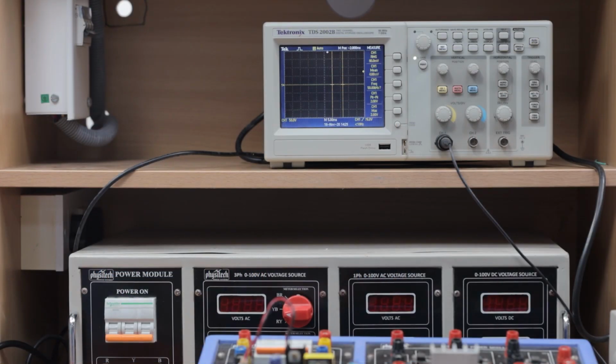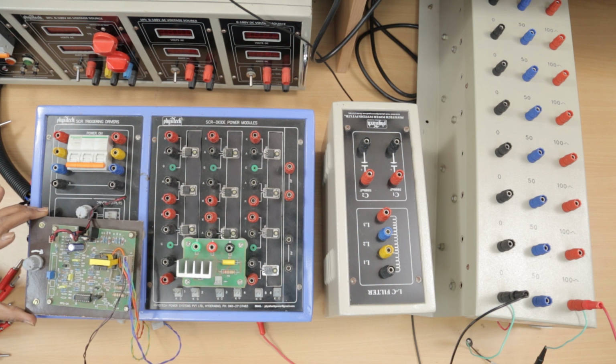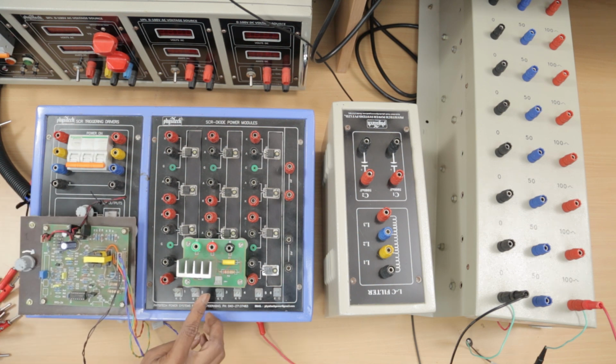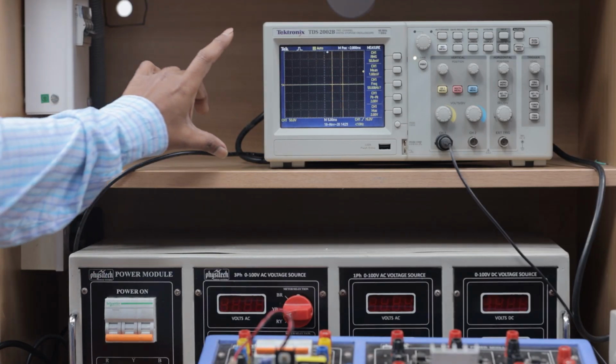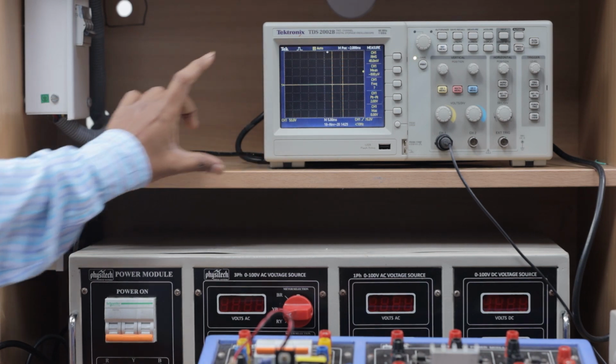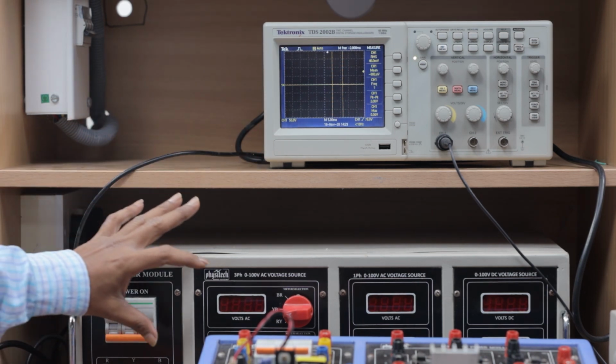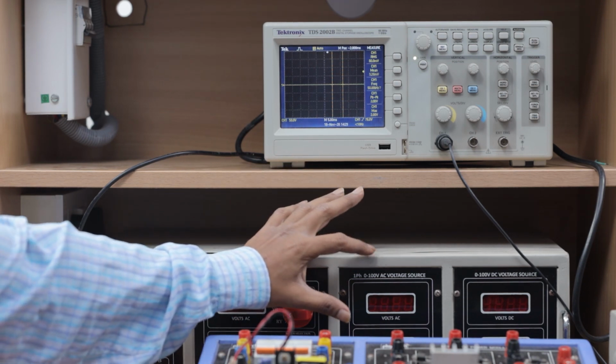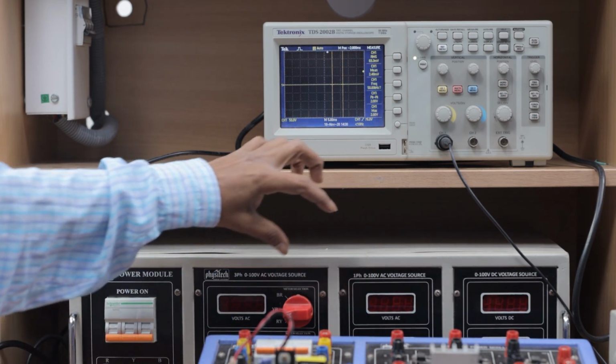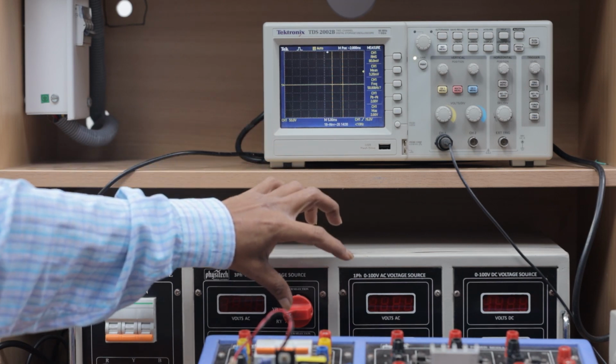Now we'll do the hardware on the AC voltage controller using a TRIAC with R and RL load. For this, the hardware equipment required is a power module, single phase firing circuit, TRIAC device, resistive load, inductive load and a digital storage oscilloscope. The power module gives 3-phase supply, single phase supply and DC supply. In that we choose the single phase supply.